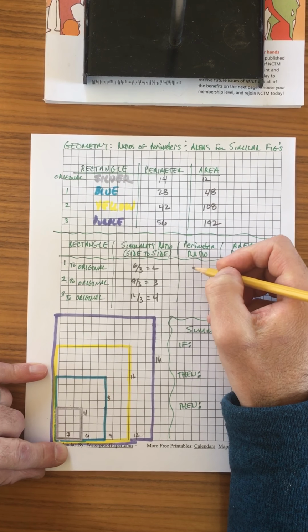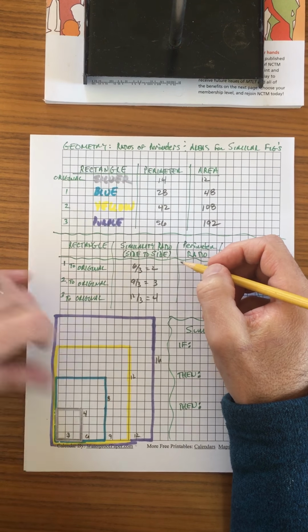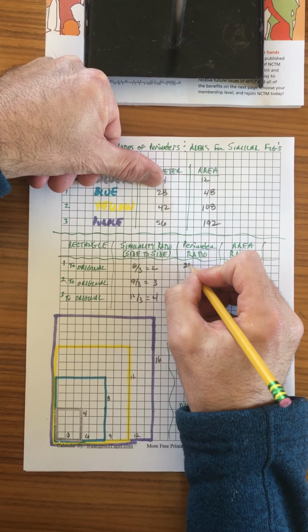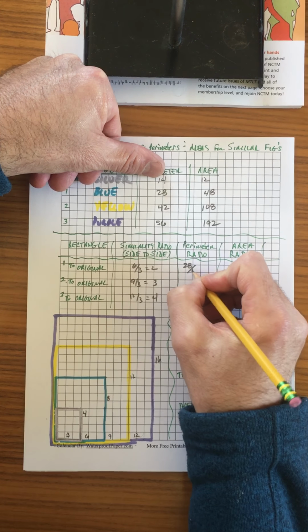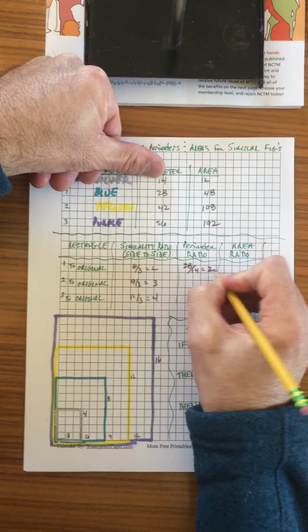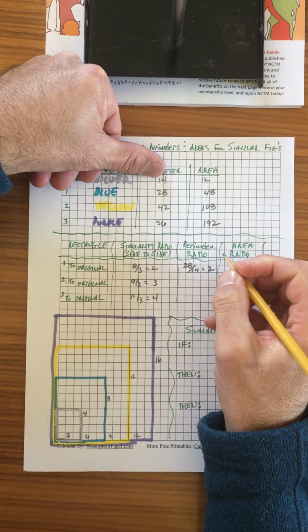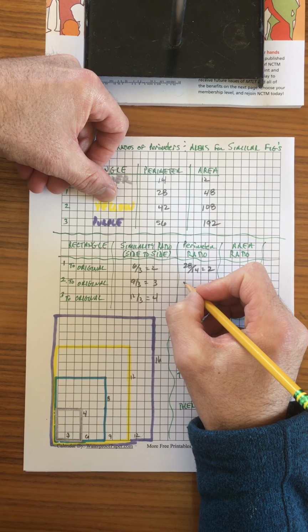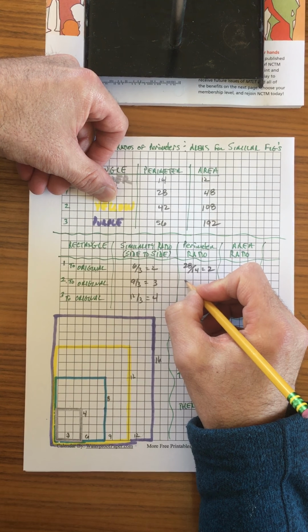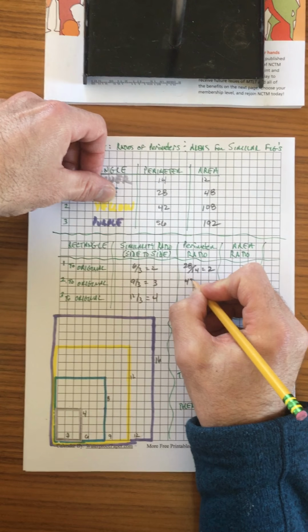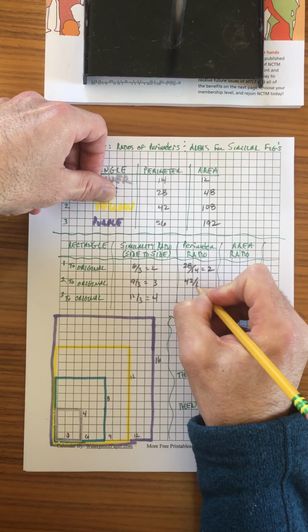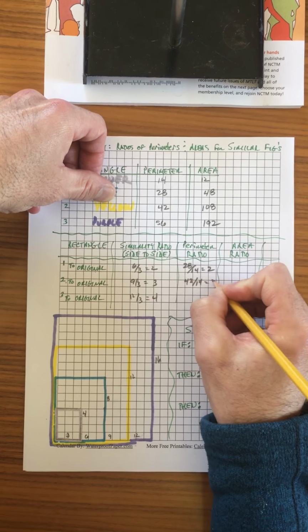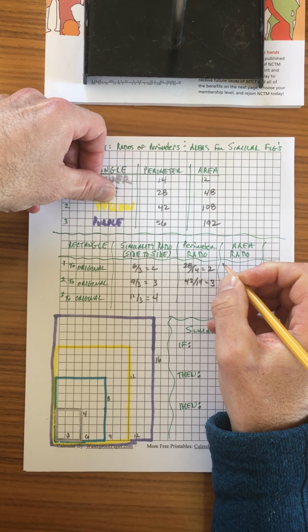Now let's look at the perimeters. If we look at the perimeter of number 1, which is 28, to the original, which is 14, we get a ratio of 2. If we do the yellow to the original, the yellow is 42 to 14, which if you divide it out is 3.